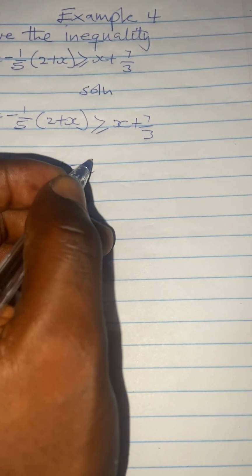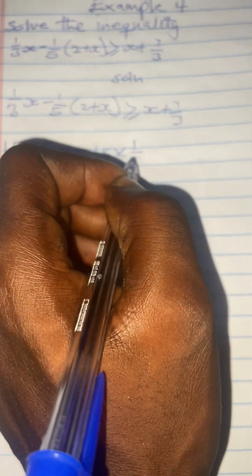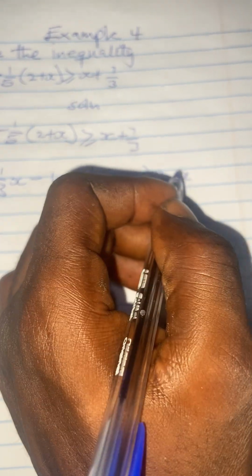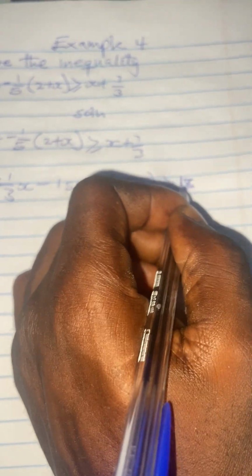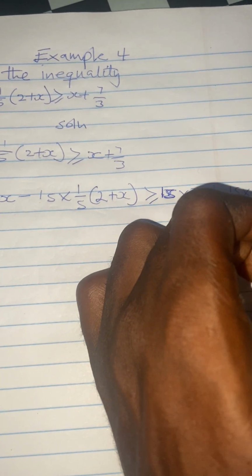So 15 times 1 over 3x minus 15 times 1 over 5, (2 plus x), is greater than or equal to 15 times x plus 15 times 7 over 3.